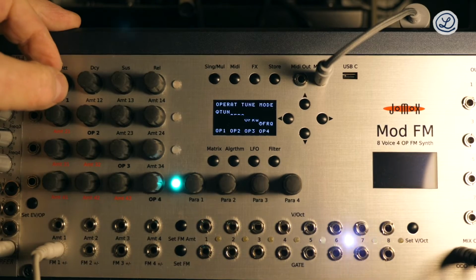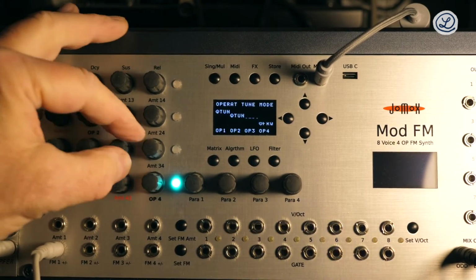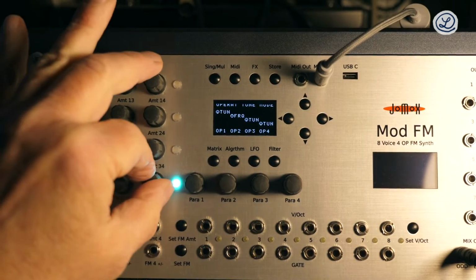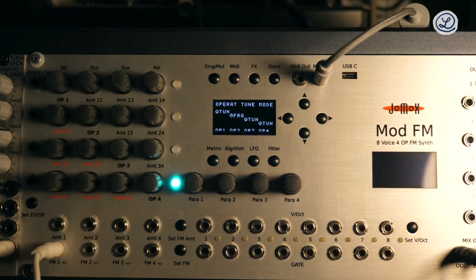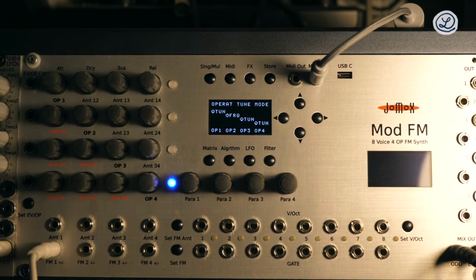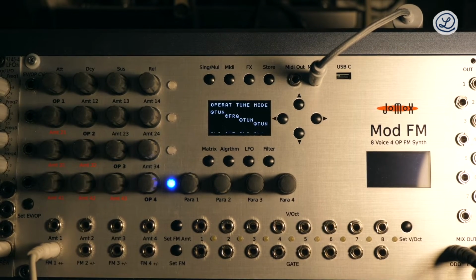This one is in tune now. So we can play melodies now and have these noise effects as well at the same time.